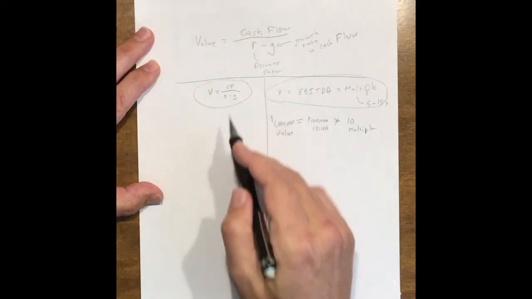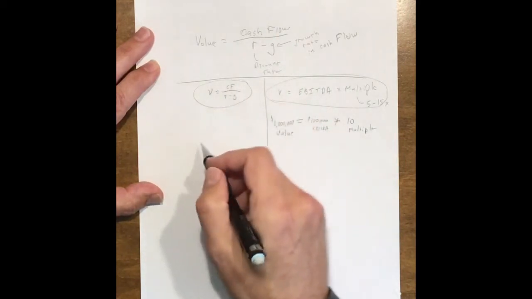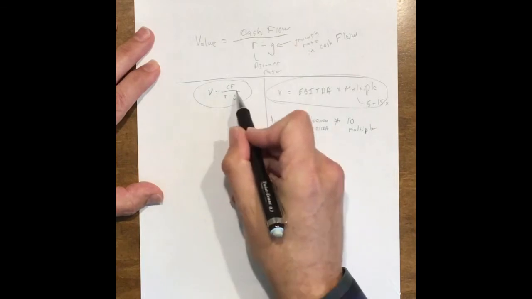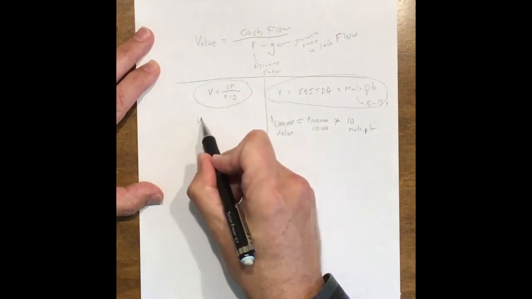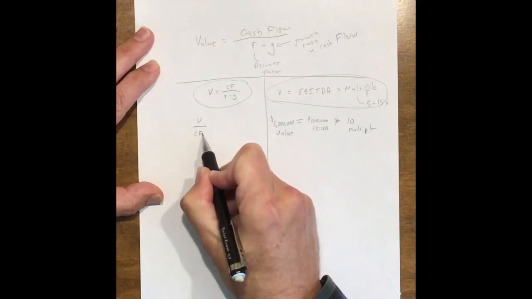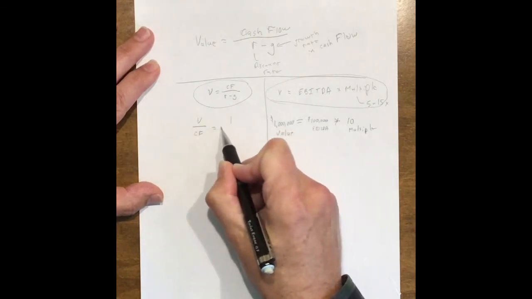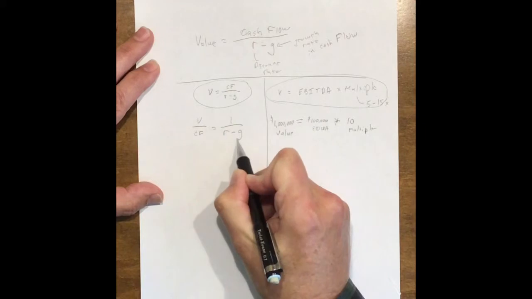But if we just do a little algebra on the perpetuity growth formula, let's divide both sides by CF, by cash flow. So we end up with value divided by cash flow equals 1 over R minus G.